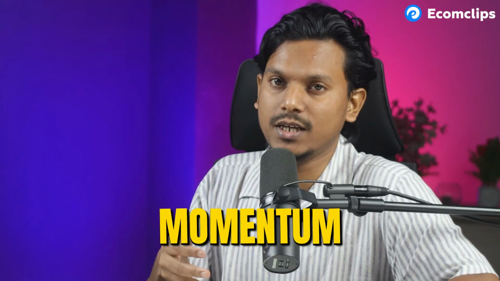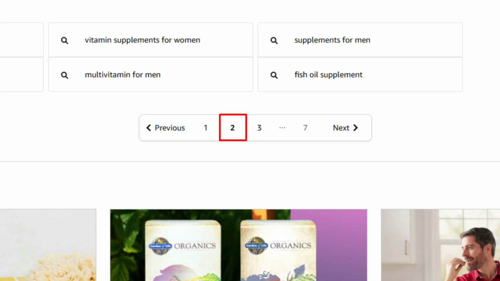But let me be very clear, this is just a beginner level setup. Because here's the truth. Momentum on Amazon is everything, and once you lose it, whether from running out of stock or letting traffic die off, it's hard to get it back. Think of Amazon's algorithm like a hype machine. The moment it sees clicks, conversions, and consistent sales coming in, it boosts your product in the rankings. But the moment things slow down, you will start disappearing into page 2, 3, or worse.